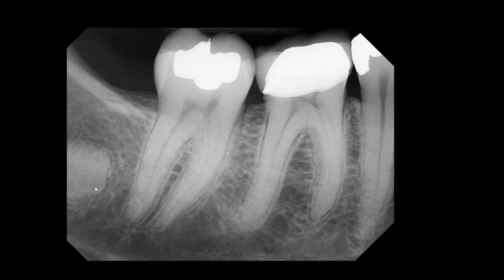Besides that, it doesn't quite have the shape of root tips, right? So it doesn't honestly look like root tips. Perhaps this could be part of the cervical third of the root or part of the crown that's left behind. So we don't know exactly. I think what we would need is a radiograph that would entirely capture this radiopacity.